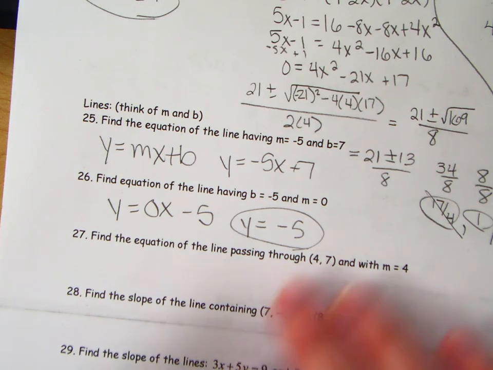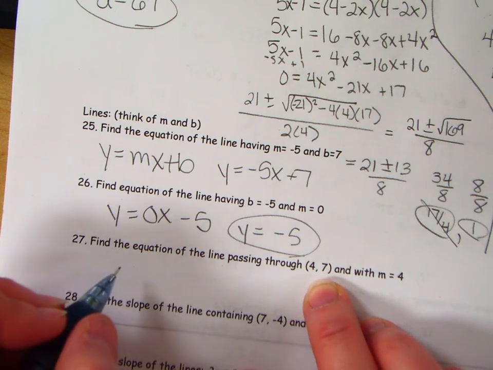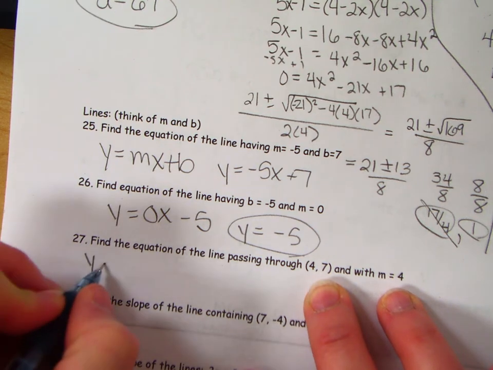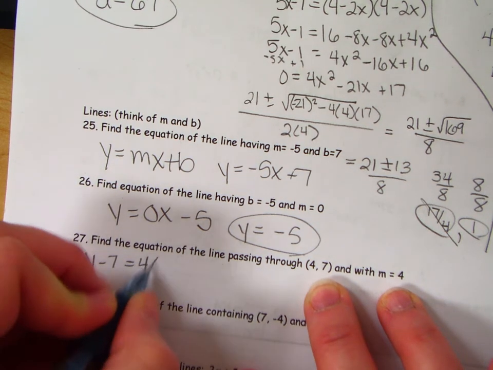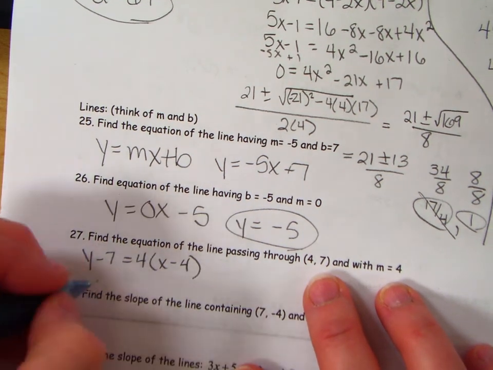Okay, we're going to make another problem. You can do y equals mx plus b, or you can do point slope form. I prefer point slope form for this one because I'm given a point and a slope. So I do y minus 7 equals m times x minus 4. Point slope form will be a formula provided on the final.